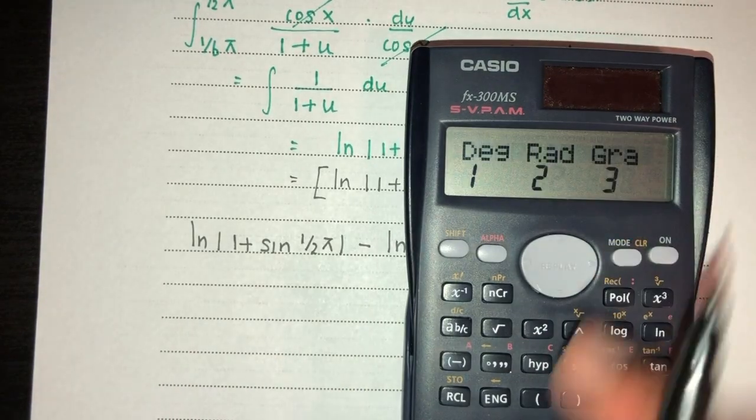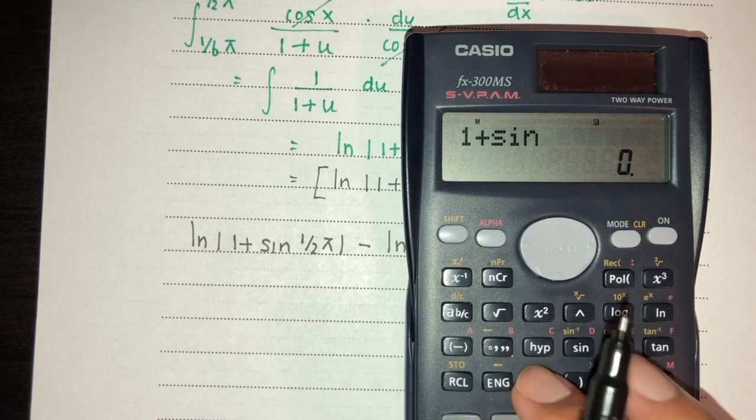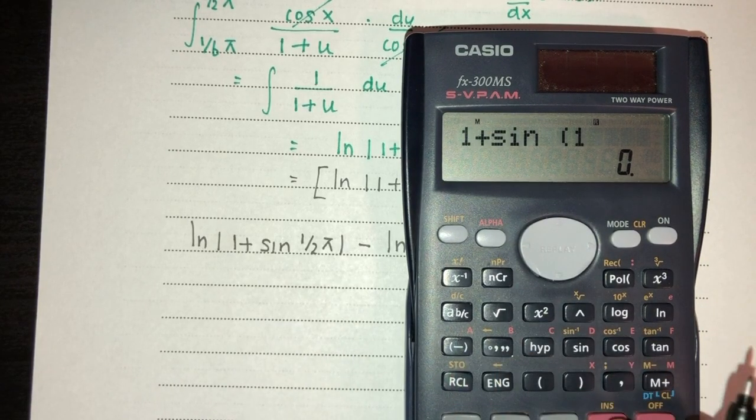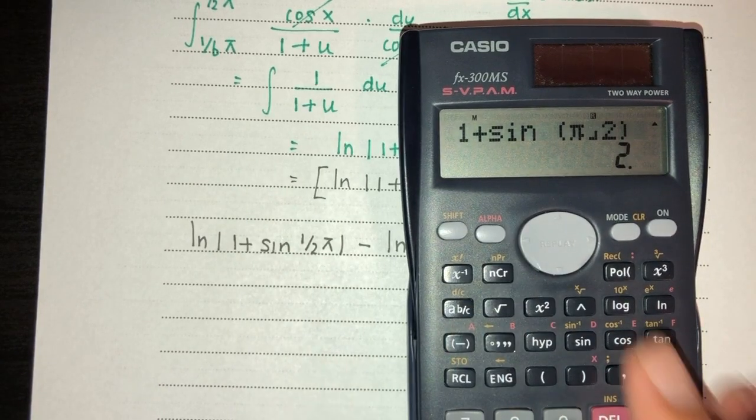So let's use radians. So 1 plus sine of pi over 2, that should be 2.